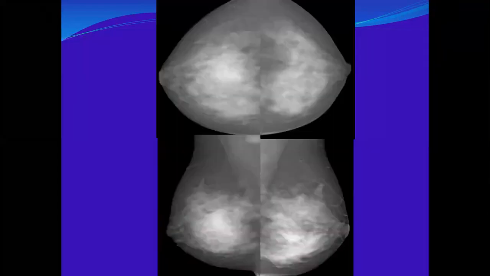I brought for you the second standard view. Could you see an abnormality? This is a CC view, that is the area you have seen on the CC view. Could you appreciate it in MLO? Where in the MLO?